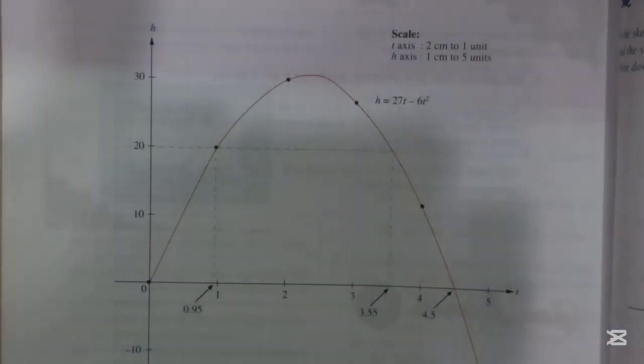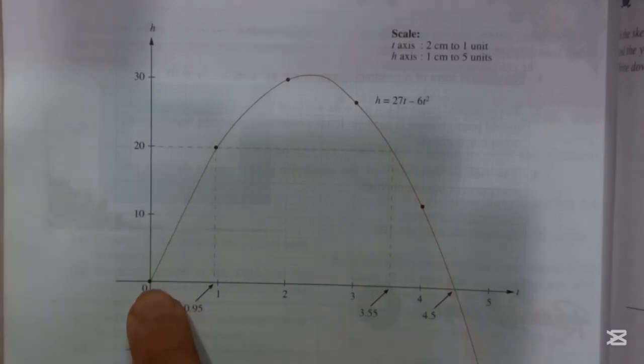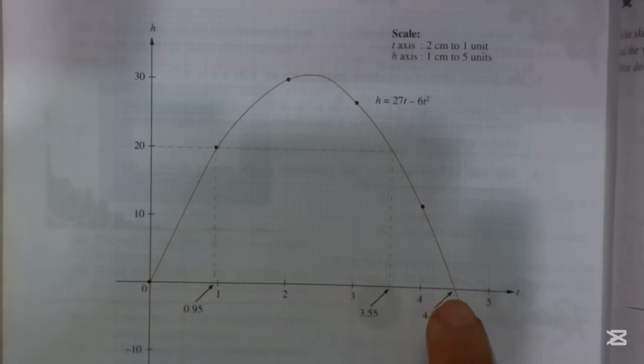This is the point from where the ball has started its journey upward, and this is the point where it touches the ground again. These are actually the intersecting points with the x-axis. So from here to here, this is the point 4.5.